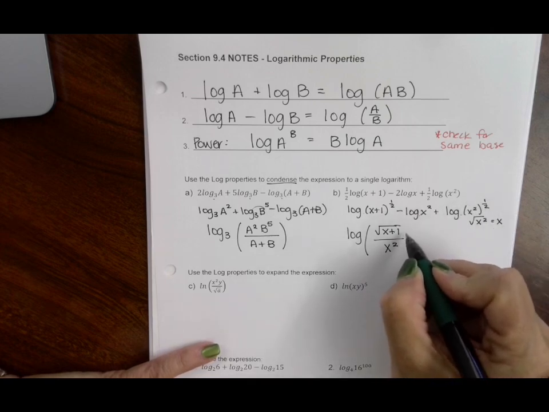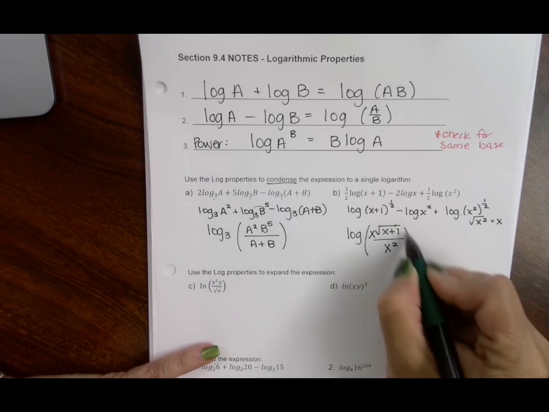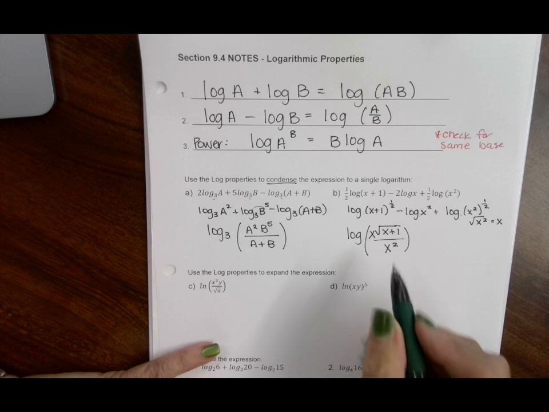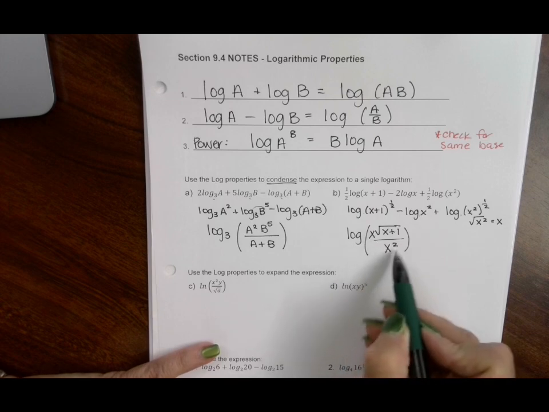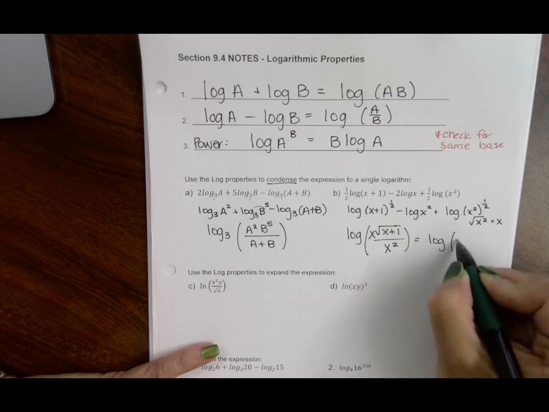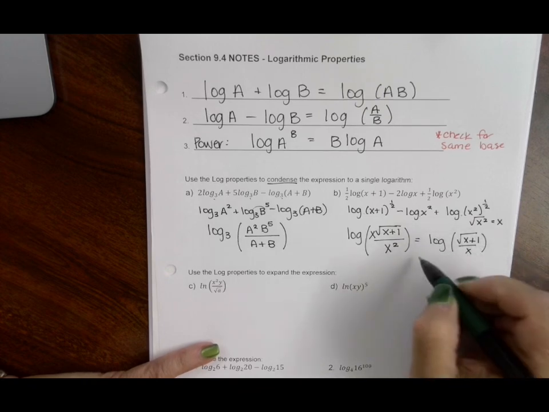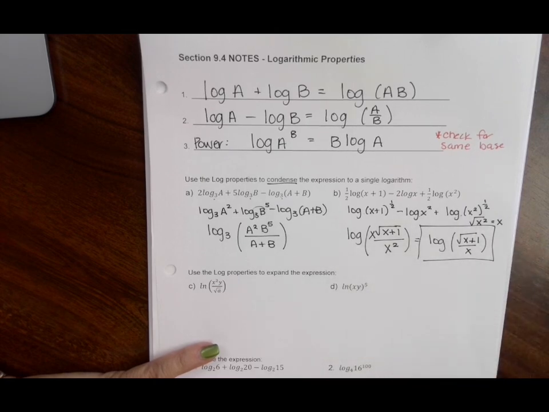So I can say times x, but to not get confused, I'm going to put this x out front right here. Okay, so one more step. I have an x here, I have an x squared down here in the bottom, so I'm going to simplify this one more time, and I'm going to say the square root of x plus 1 over x. And this is going to be my condensed form.